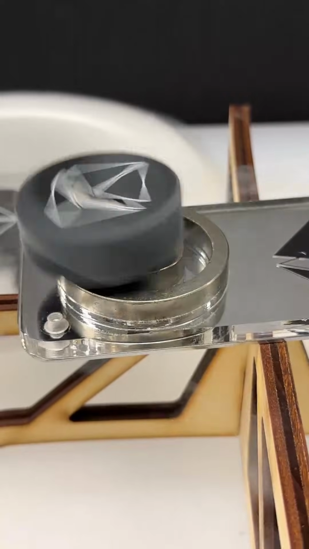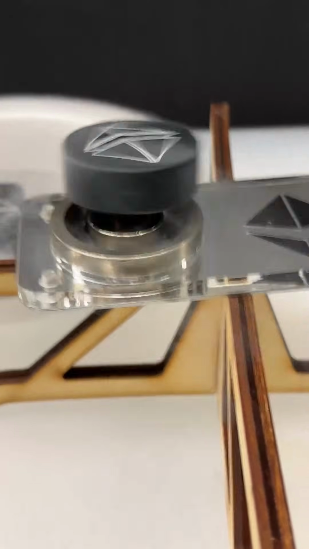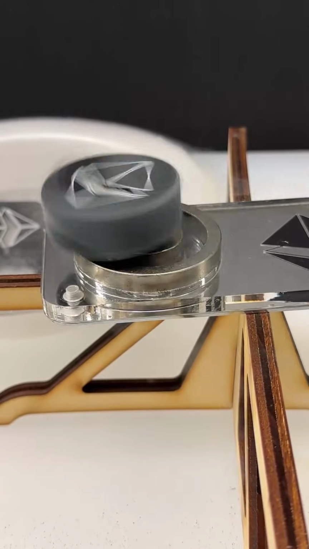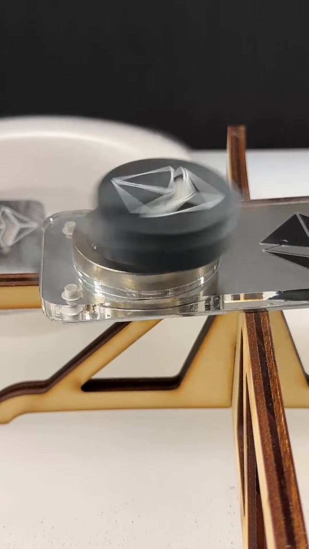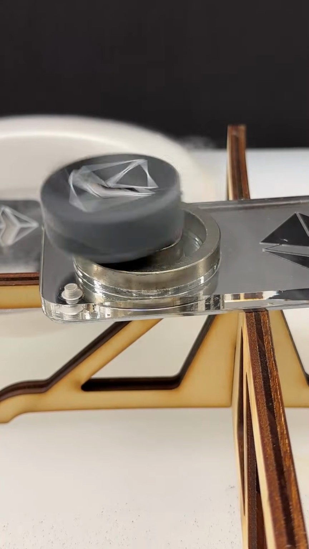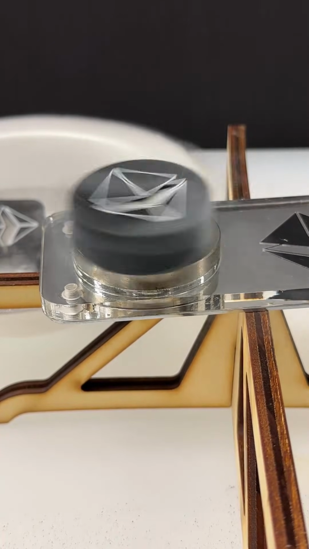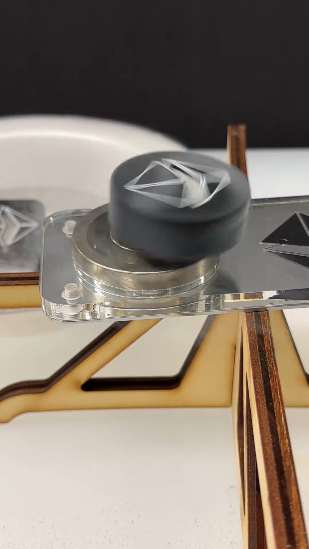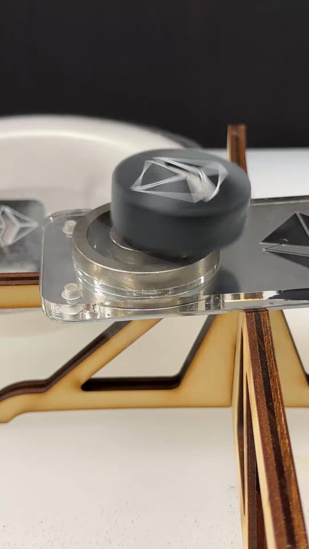There we go. Our superconductor is both floating and rotating on that magnetic axis. Very cool. If you want to see, I do have a long form video about quantum locking and superconductors. So if you want a more in-depth explanation, you can certainly check out my long form video on that.